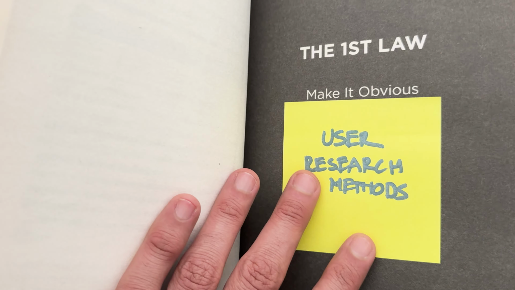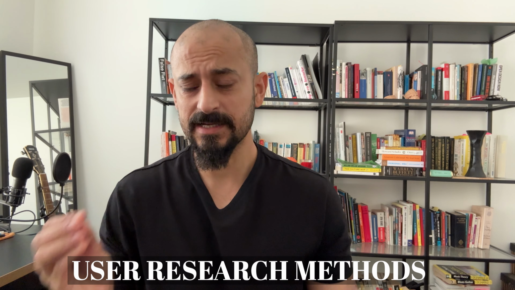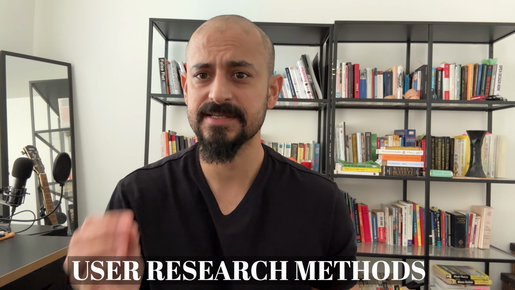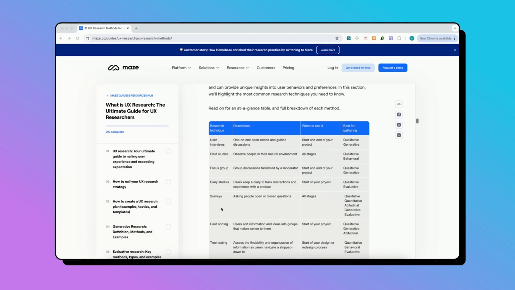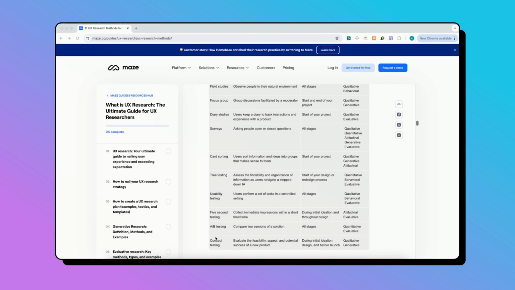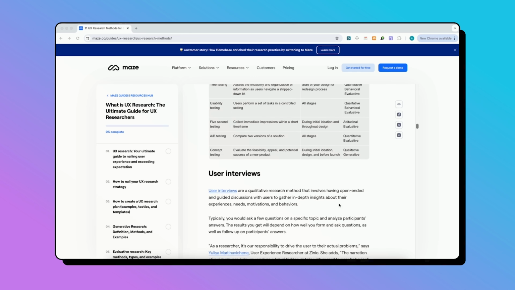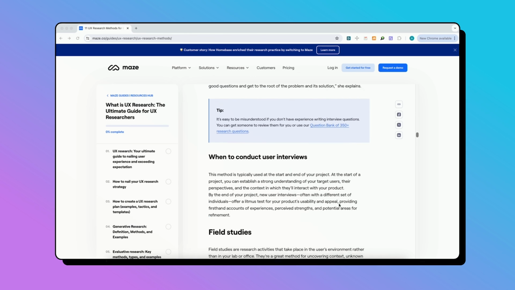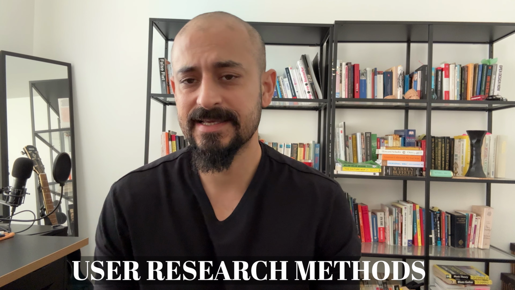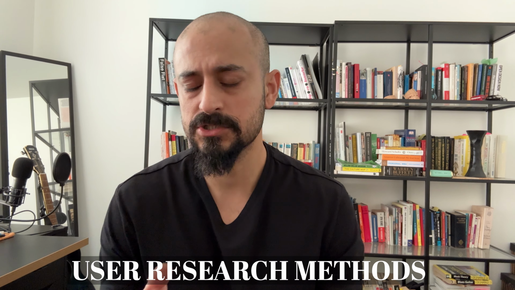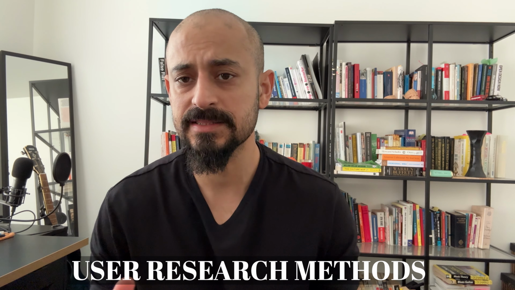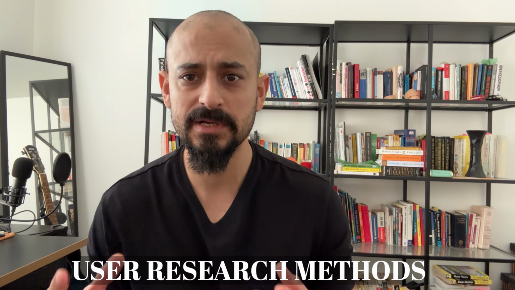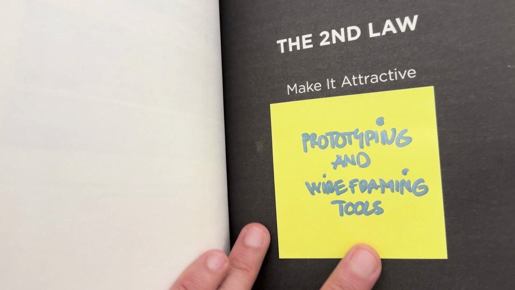Number 1, user research methods. Understanding different user research methods is crucial in UX design. Techniques such as surveys, interviews, usability testing, and user personas help gather insights into user needs, behaviors, and pain points. For architects, this is akin to conducting community workshops and environmental impact studies to understand the needs and concerns of future building users.